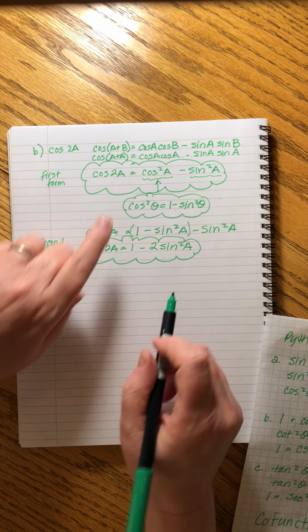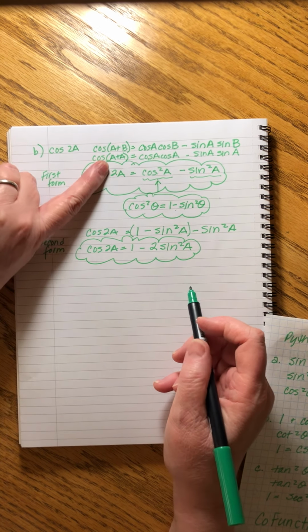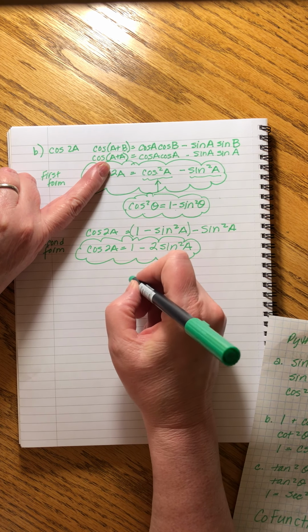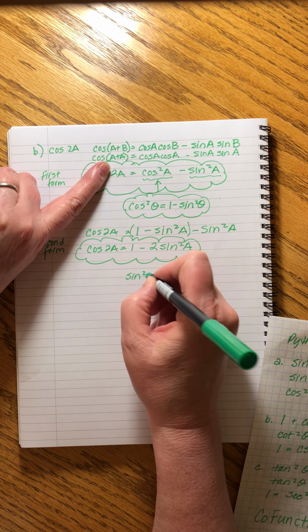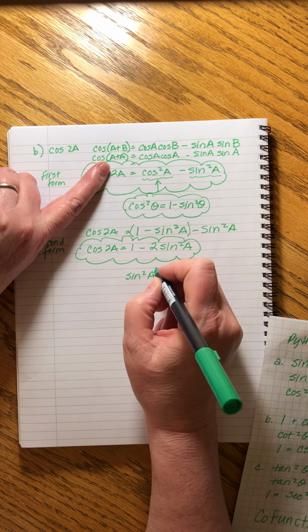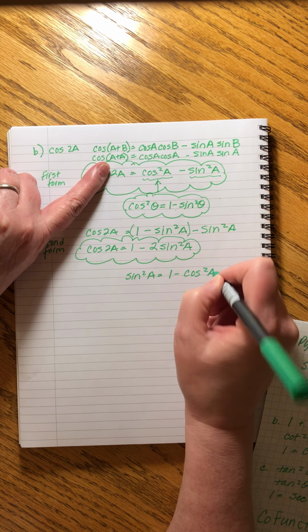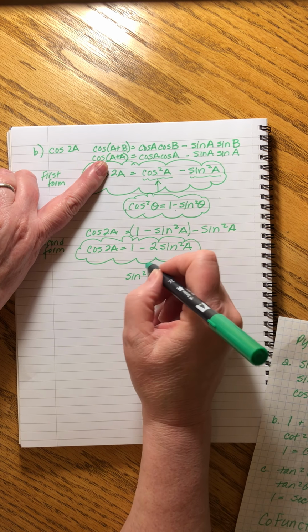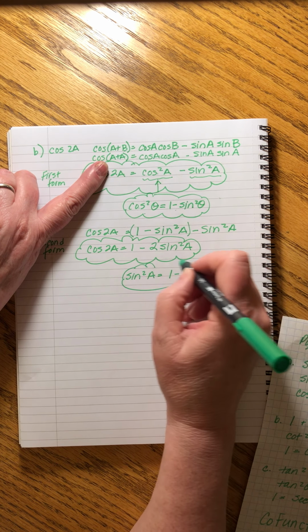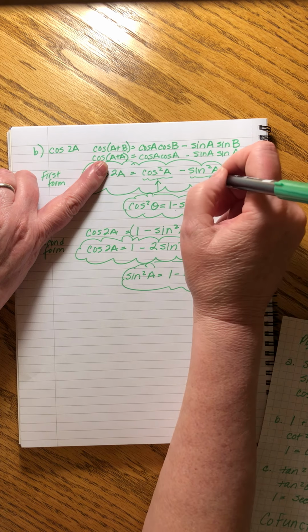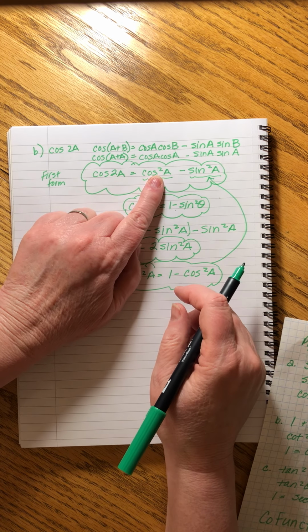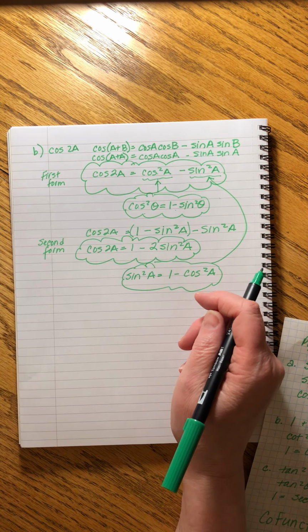To derive the third form, we're going to go back to this, and we're going to remember that sine squared A equals 1 minus cosine squared A. And we're going to substitute that in now to this part. This will put back to what it was in the beginning, and we'll just change the other part.